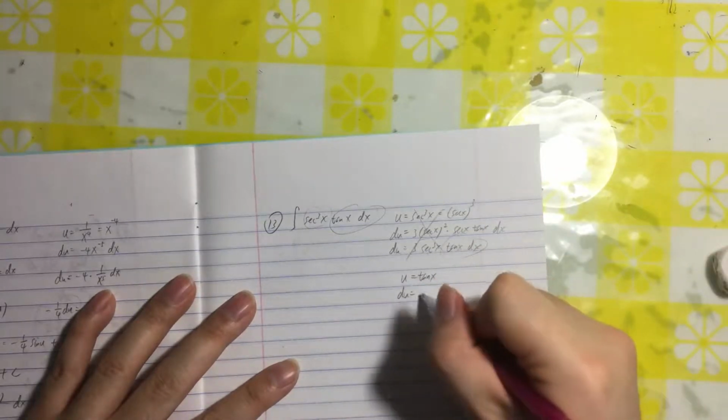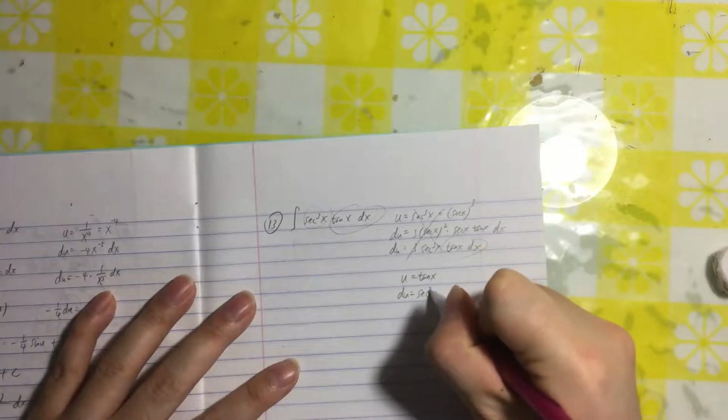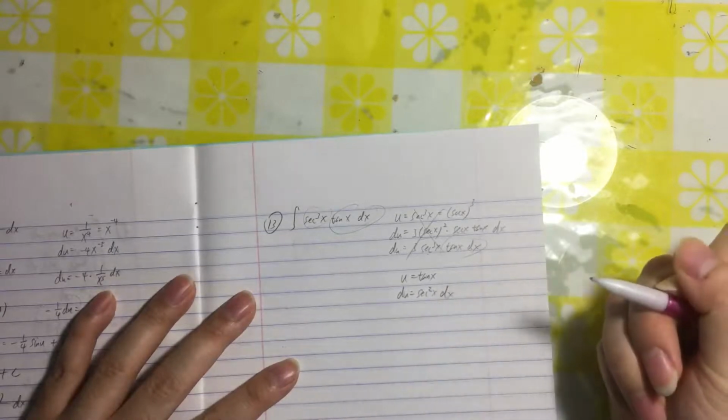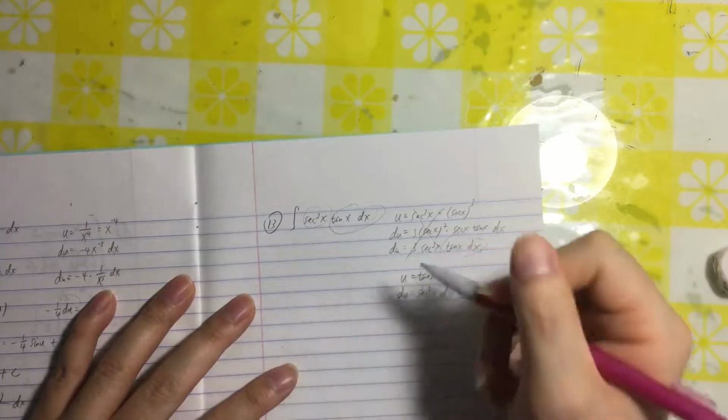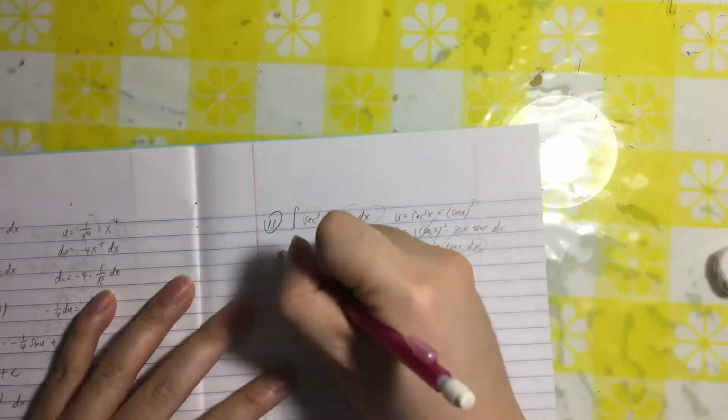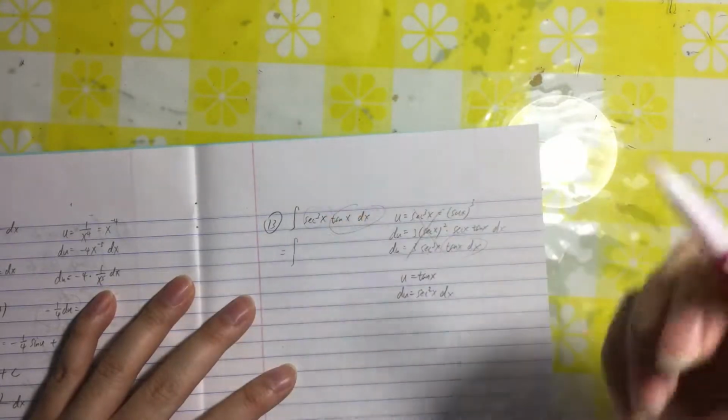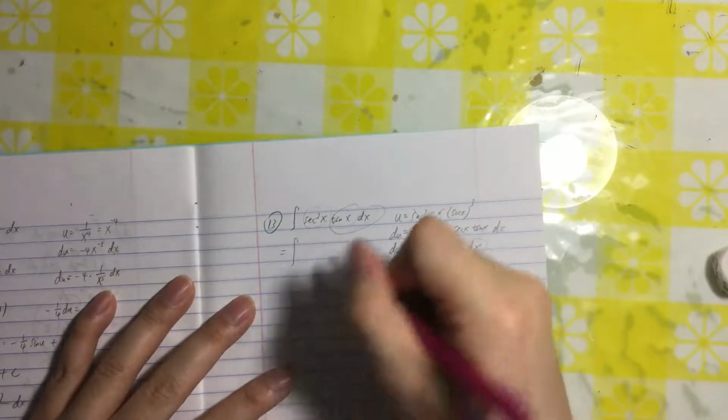Derivative of tangent is secant squared of x. So du is secant squared x times dx. Can we substitute? Can we replace all x with u's? Let's try. I can replace this tangent with u. So I get u here.